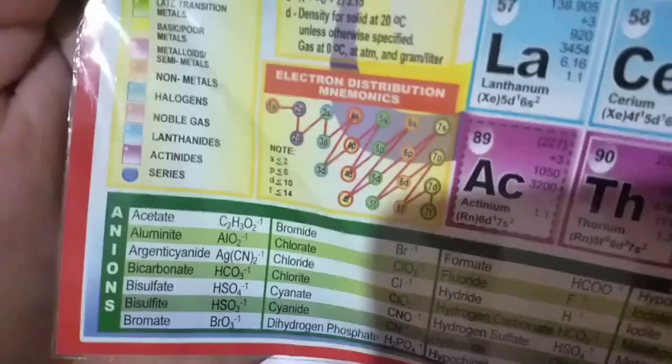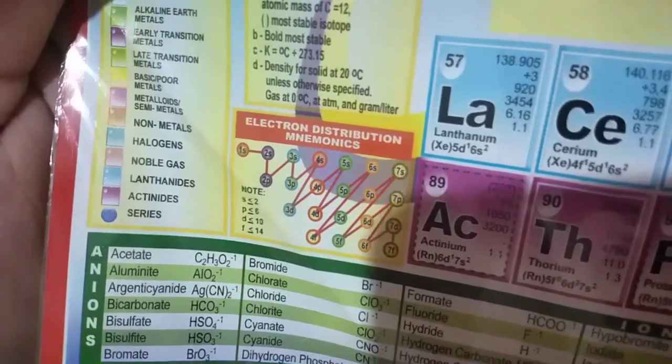You can refer to the PowerPoint that I have given you, or in your periodic table, just like this one. Ito yung mnemonics.